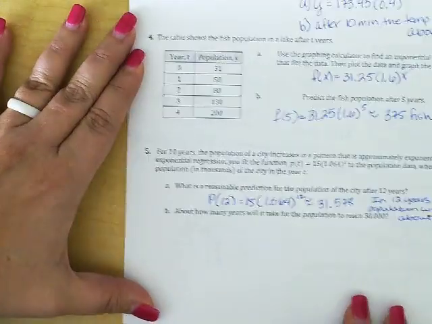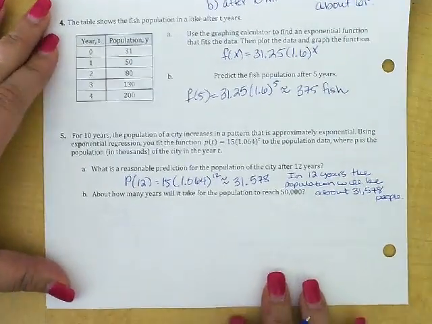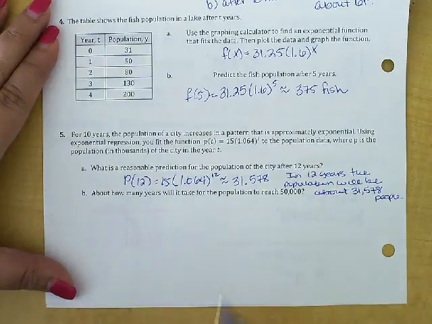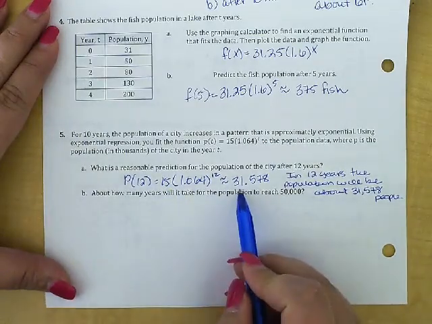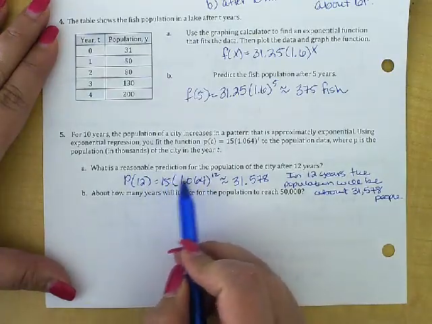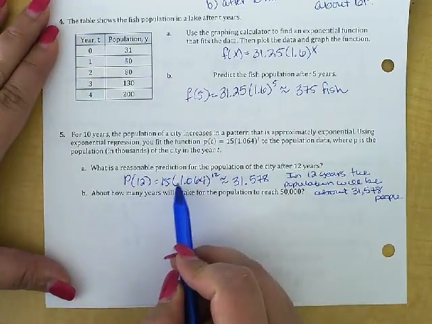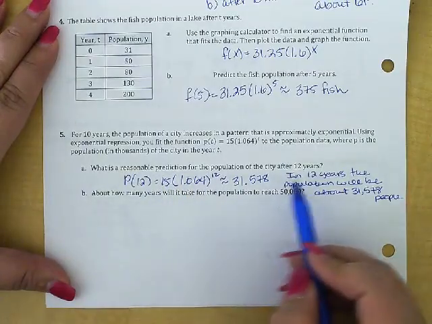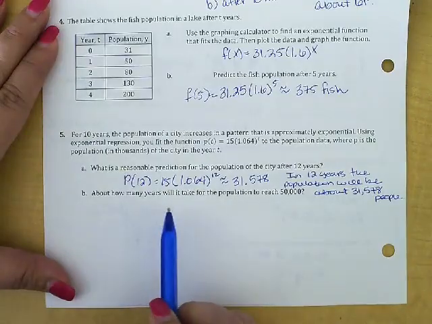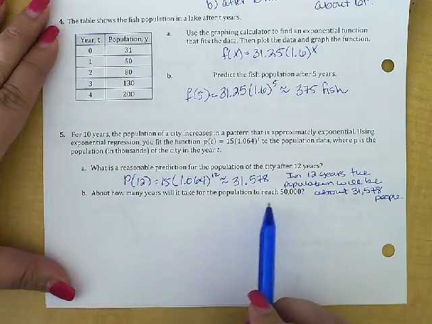Okay. Oh, you can't see that. There it is. All right. So be careful. If they say in thousands, you've got to make sure you don't think, oh, 31 people are going to live there. No, this is all in thousands. This represented really 15,000. They're getting rid of the zeros to simplify the equation. And then 12 years later, there'll be 31,000 people. And then it asks about how many years will it take for the population to reach 50,000.